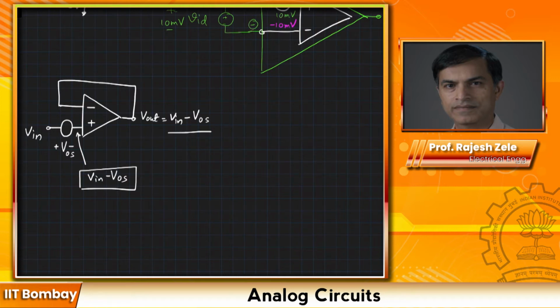As I said again, the sign of the offset voltage is not important, because from one part to another part it will be changing randomly. So offset voltage can be positive or negative. You have to keep that in mind.